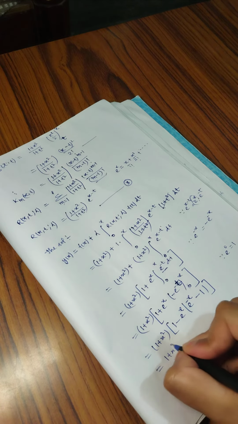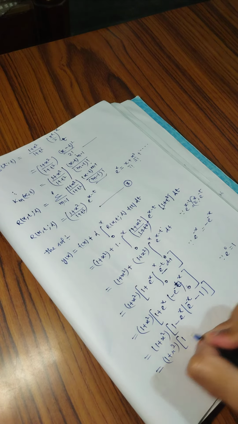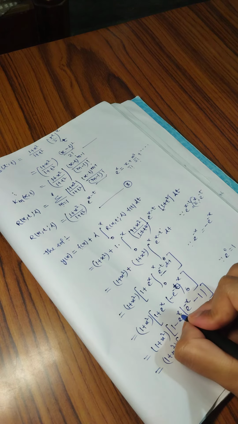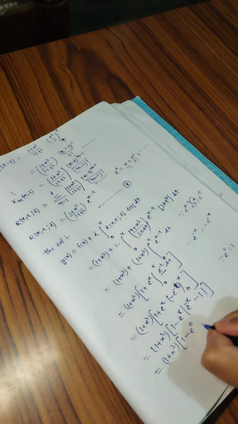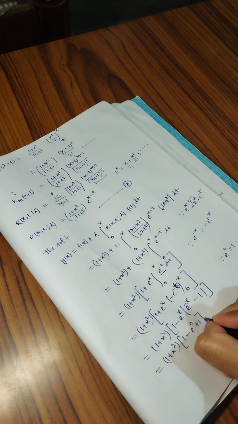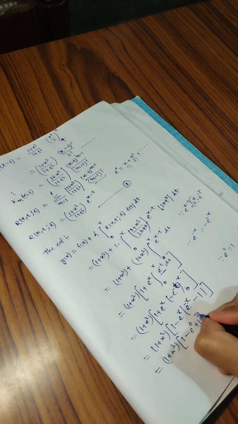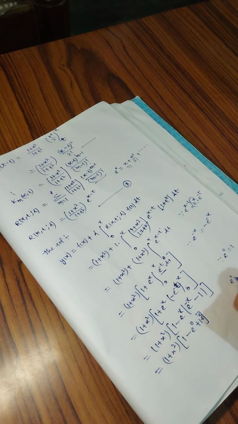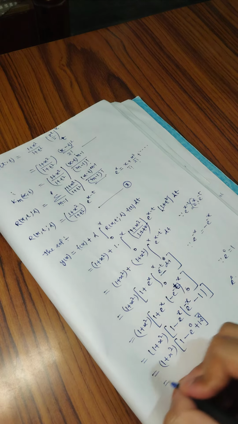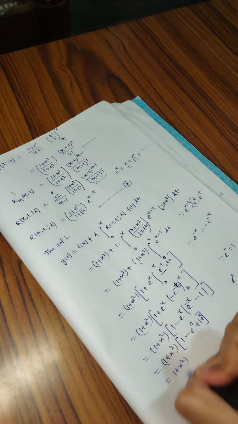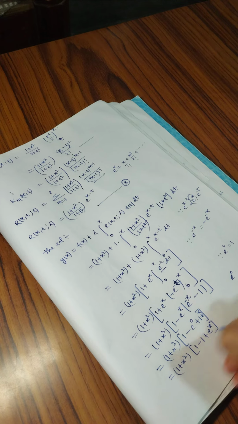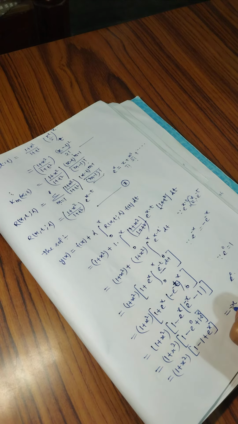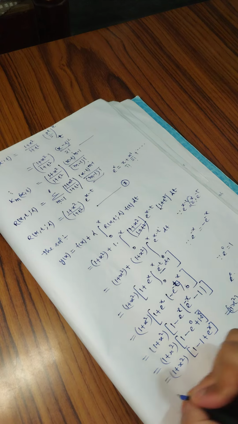So we get (1 + x²)[1 − e^x(e^(−x) − e^0)], which gives plus 1 into e^x. Since e^0 is equal to 1, we will get (1 + x²)[1 − 1 + e^x], which will become (1 + x²)e^x.